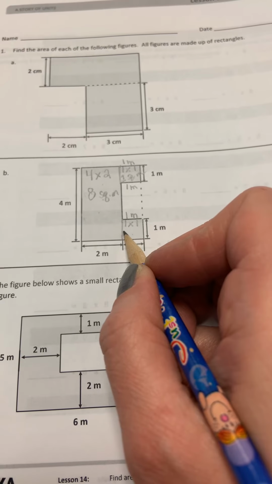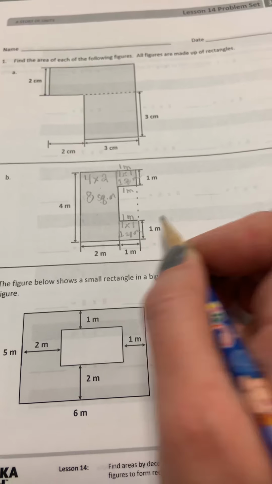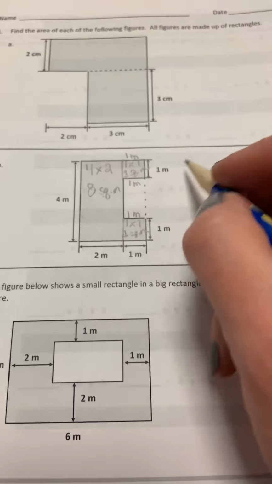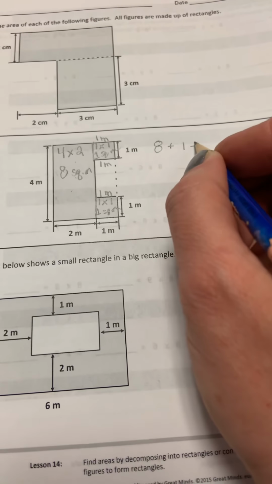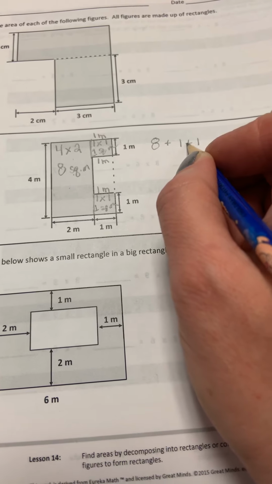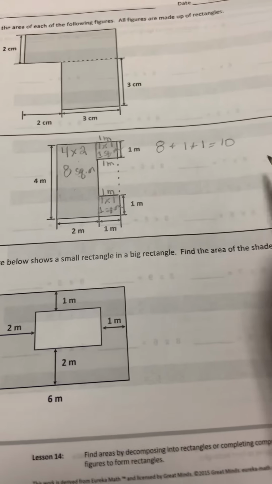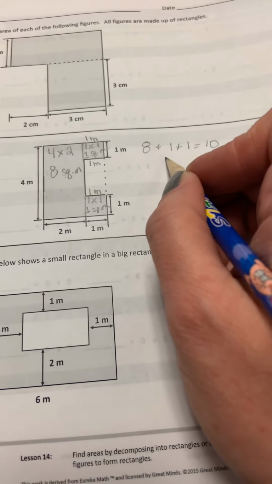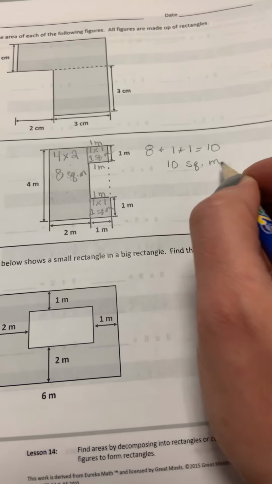And again, 1 times 1 is 1, which would be 1 square meter. So 8 plus 1 plus 1 is 10. So the area of this figure is 10 square meters.